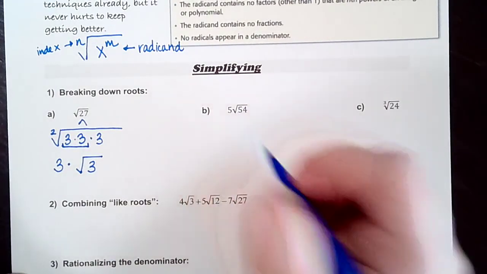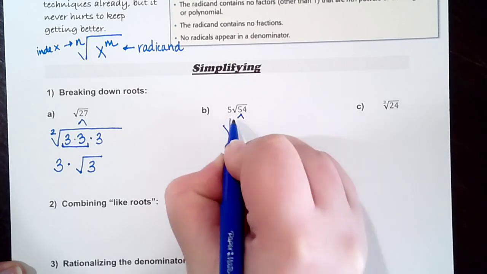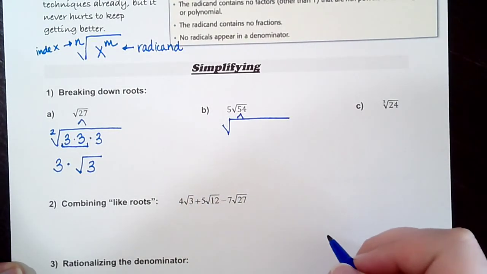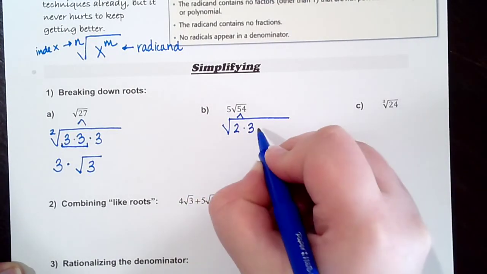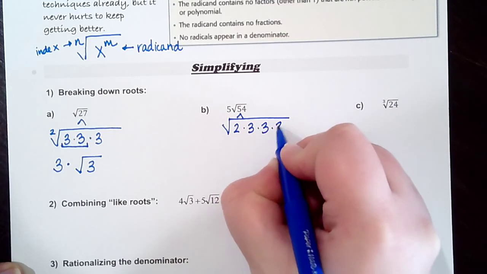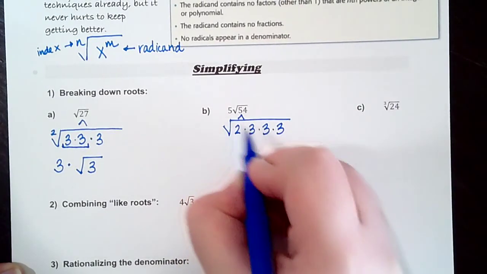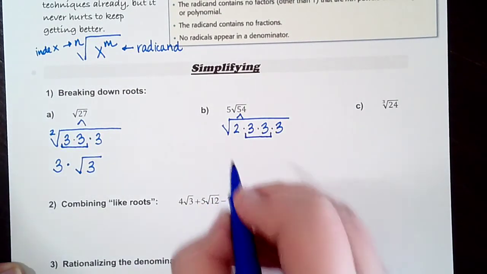Let's see that again. This one's already got a number in front of it, but breaking down the radical itself doesn't change. It's still a square root. 54 breaks down into 6 and 9, which is the same thing as 2 times 3 times 3 times 3. Again, I'm looking for pairs because this is a square root. There's a pair that I'm going to bring out to the front.